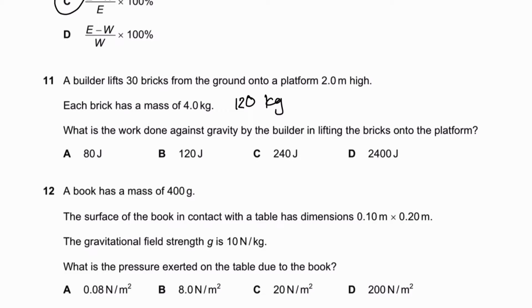So work, what is the formula of work? Work is equal to force times distance. Now force, we can see it's 120 kgs. If you convert that into weight, it is 1,200 newtons. Multiplied by distance, which is 2 meters high. Meters is its SI unit. So 1,200 multiplied by 2 is 2,400, which is D.